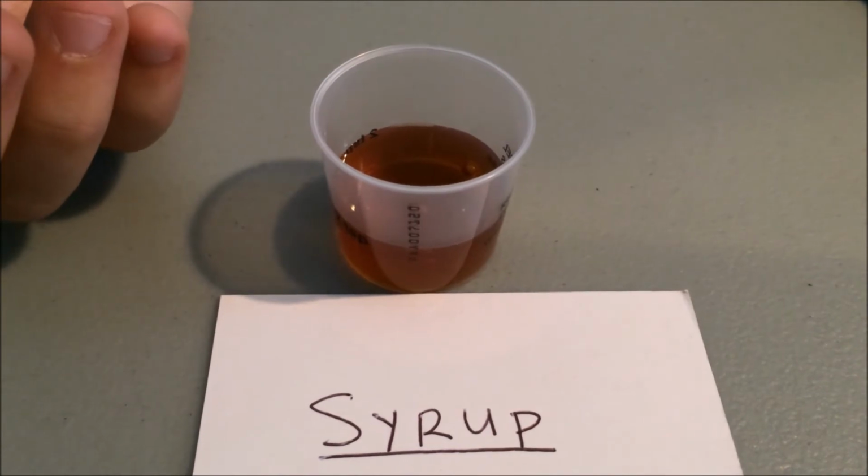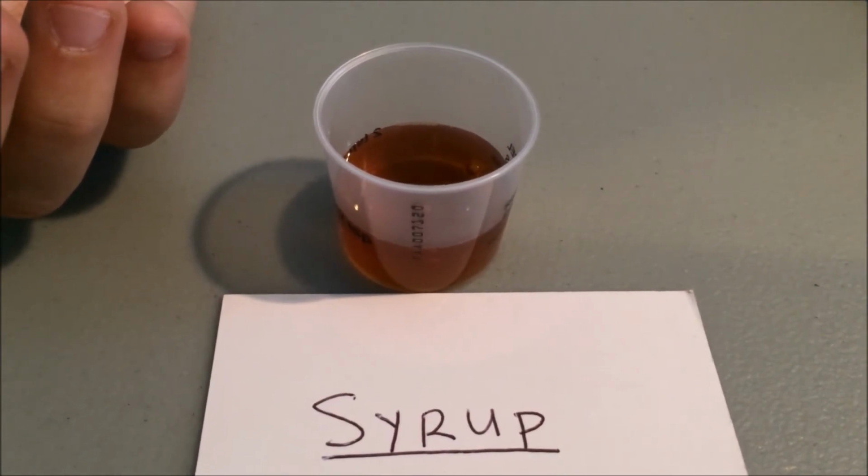This experiment is to observe food coloring diffusing in syrup.